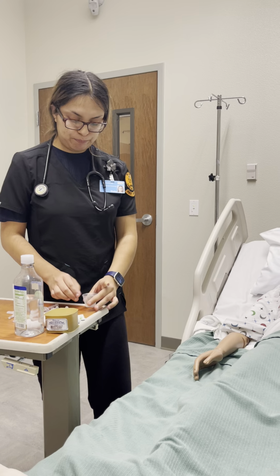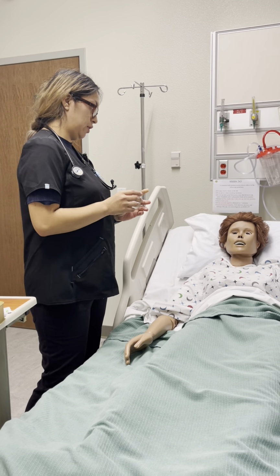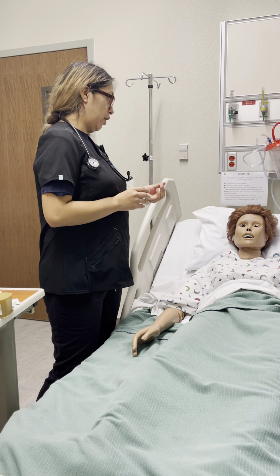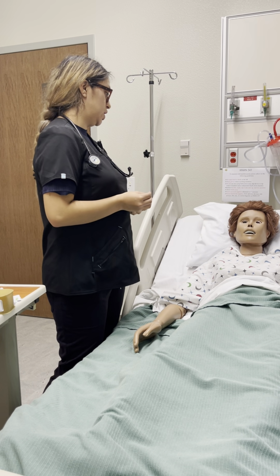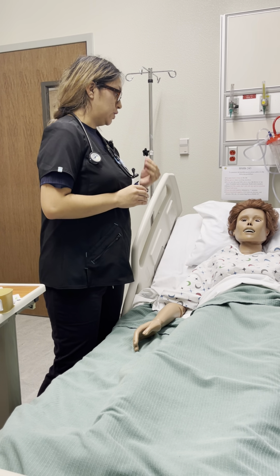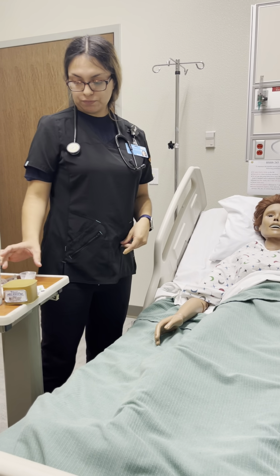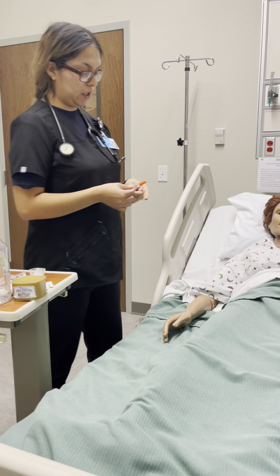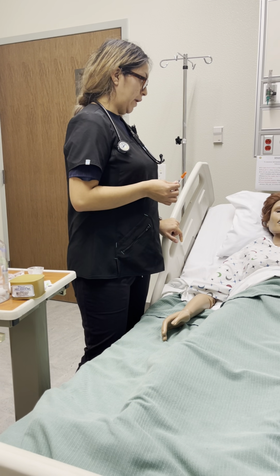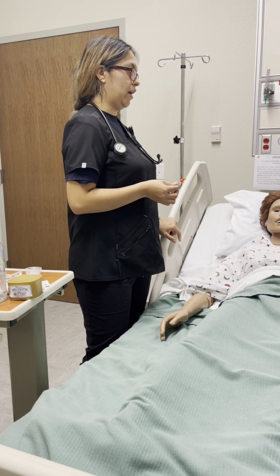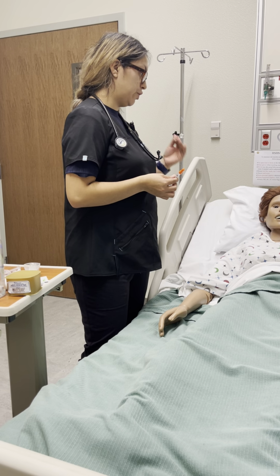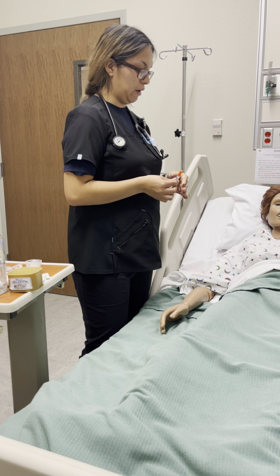So, lisinopril is an antihypertension medication. Possible side effects are nausea, dizziness. We're going to watch your blood glucose levels because they could drop. We have insulin, and it's a diabetic medication, and it's going to help decrease your glucose levels.